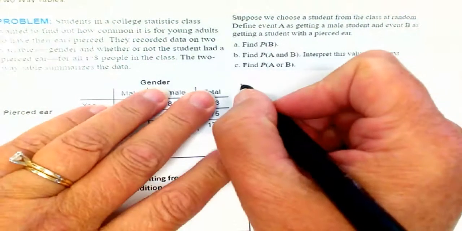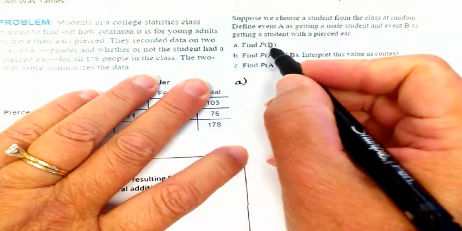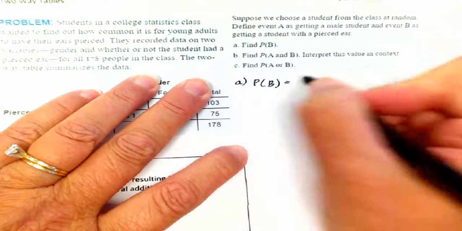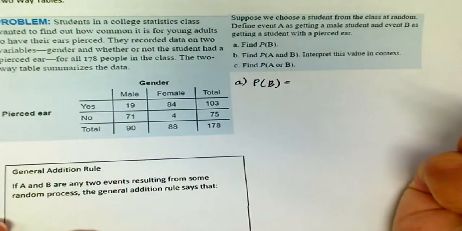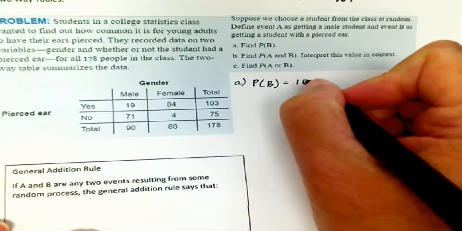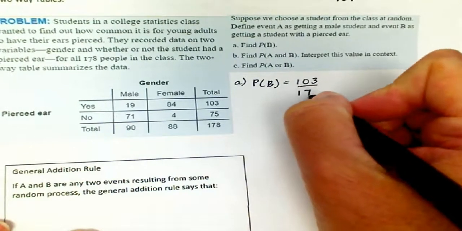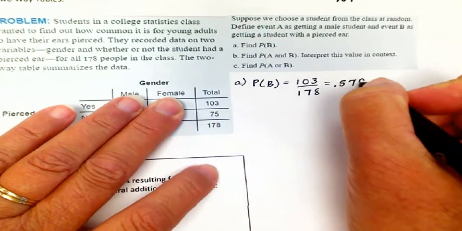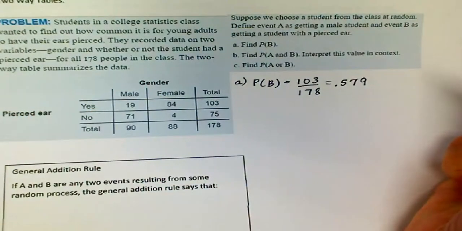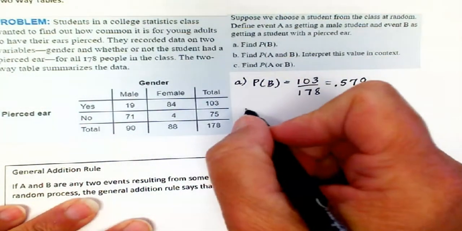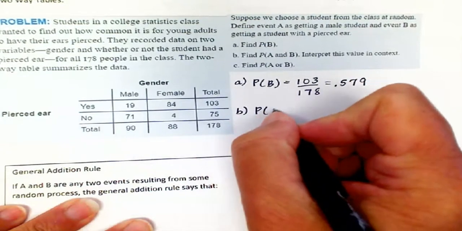So the probability of B would be the probability that they have their ear pierced. When we look at this two-way table, what numbers would you use? You would use yes ear pierced, which is 103, divided by the total, which is 178. And lots of times they will change that to a decimal. So the probability is 0.579. Find the probability of A and B. Interpret this value in context. So what do you think the probability of A and B means?